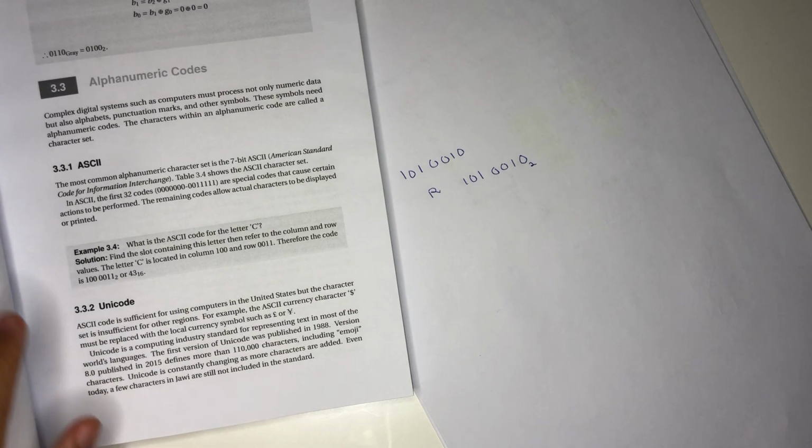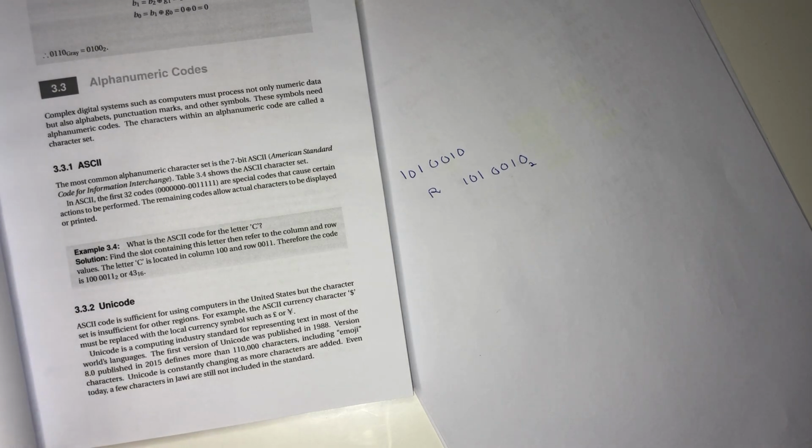We go to the next sub-chapter, which is Unicode. ASCII is sufficient for using computer in the United States, but it cannot be used for all other characters in other regions.